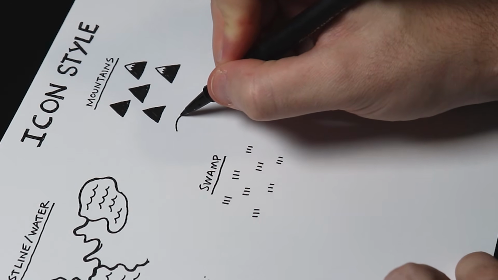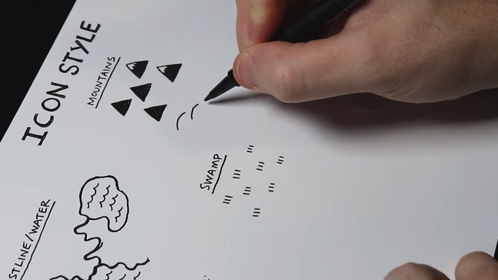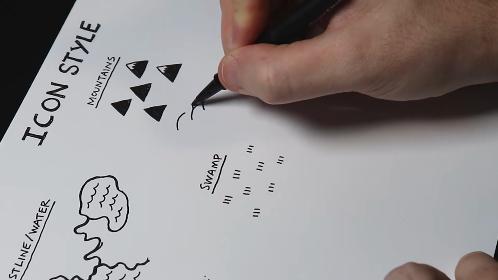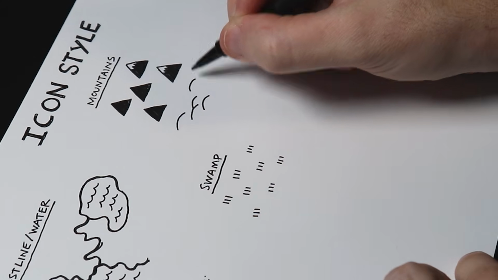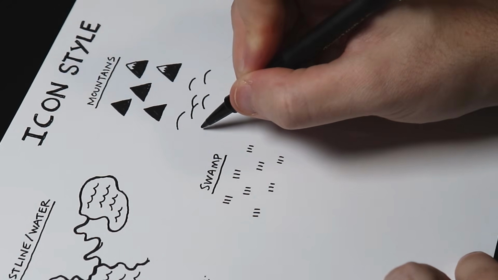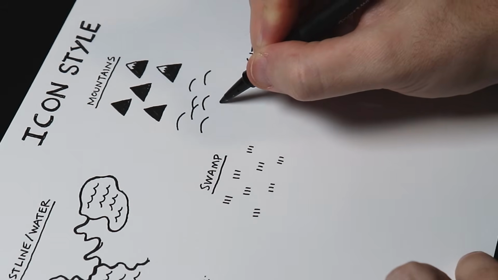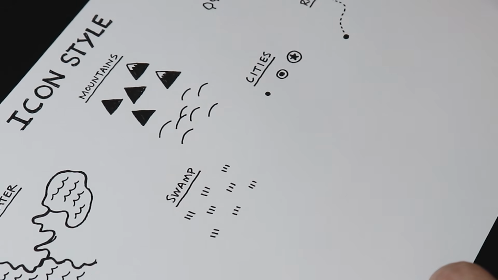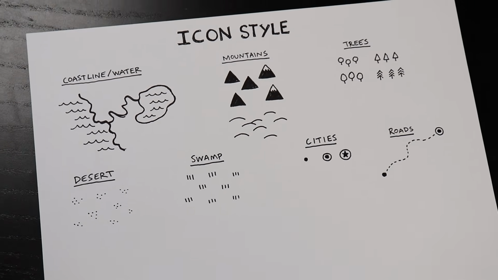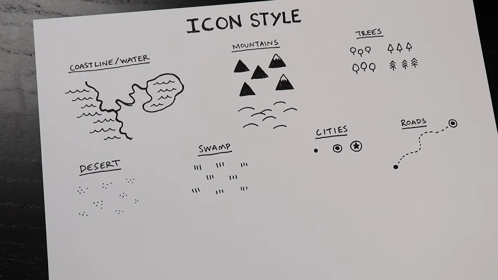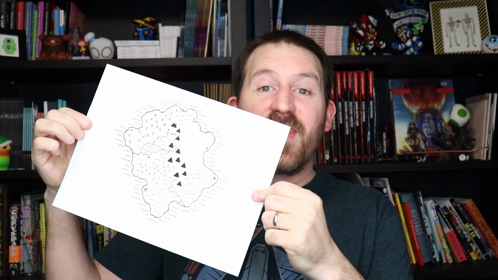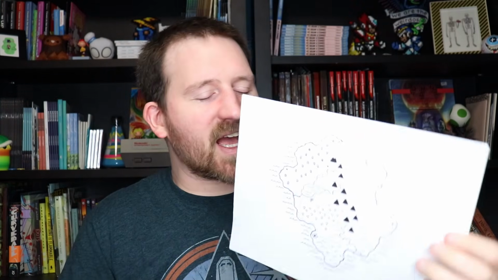Oh, I forgot to draw hills with the mountains. So hills, I'm just doing like a mound, just an arcing line going from left to right, just little bumps in the landscape. And there you have it, the icon style map. This one couldn't be any easier.